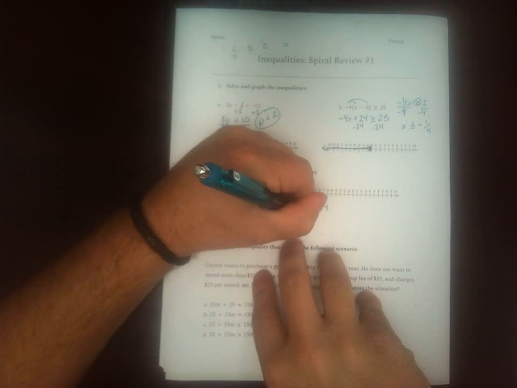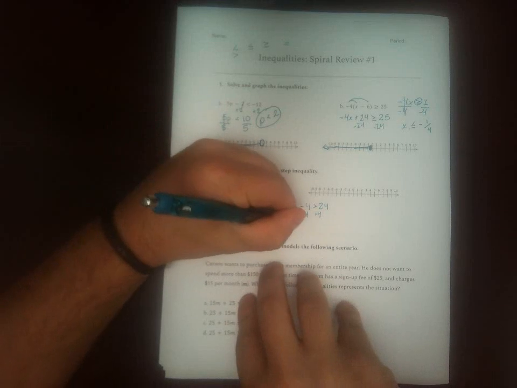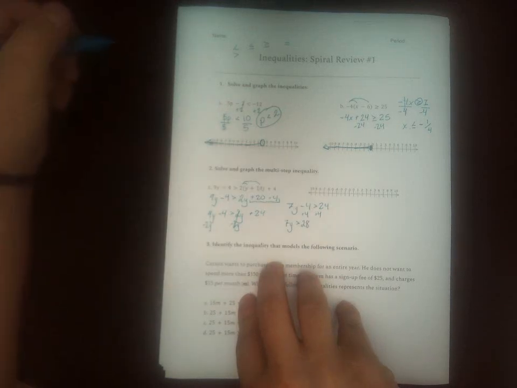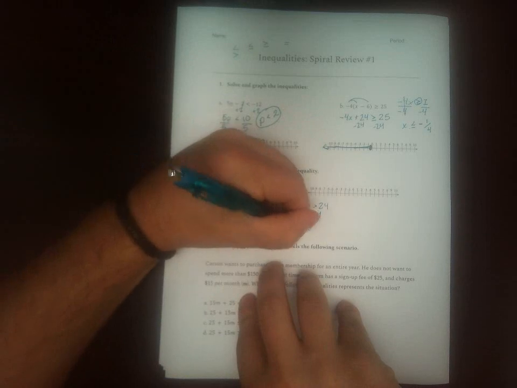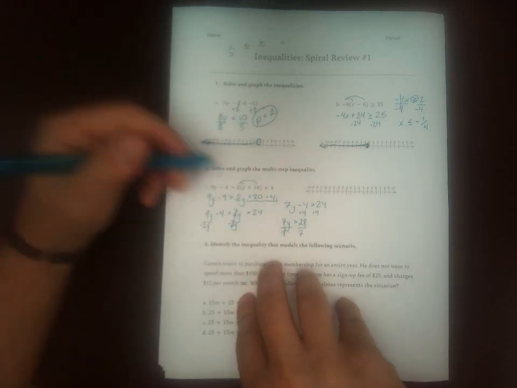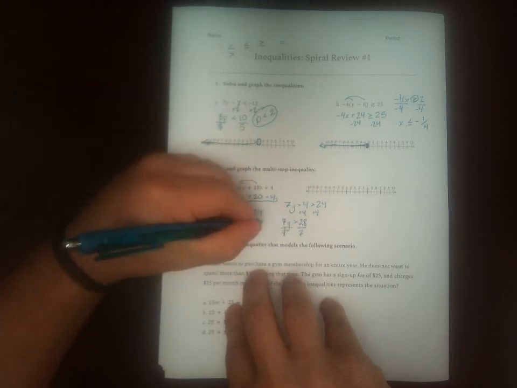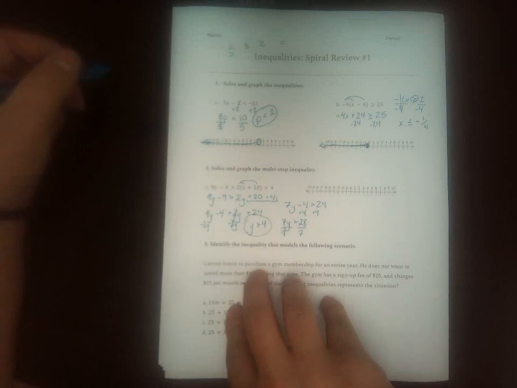Now let's go ahead and add 4 to both sides. 7y is greater than 28. And lastly, hopefully it's very easy for us to tell, let's just divide by 7. That's going to be y is greater than 28 over 7, which is 4.